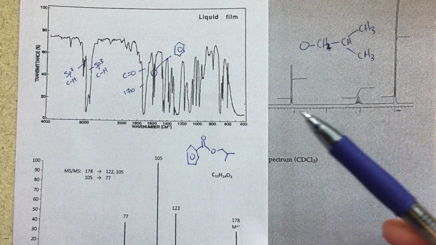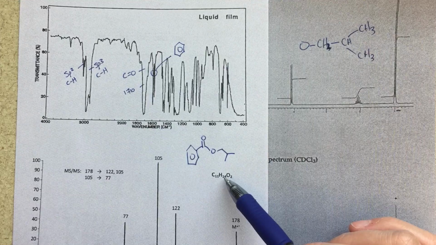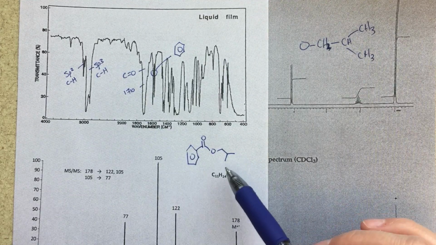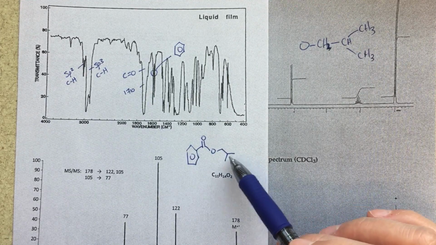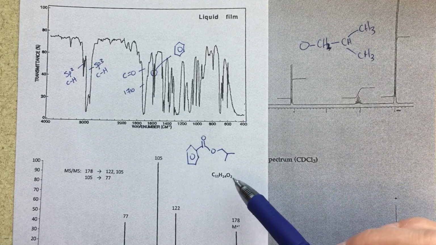Now what I want to do is go back through and make sure everything makes sense, make sure everything lines up. So C11H14O2, I can count my carbons and hydrogens here. 1, 2, 3, 4, 5, 6, 7, 8, 9, 10, 11. C11.